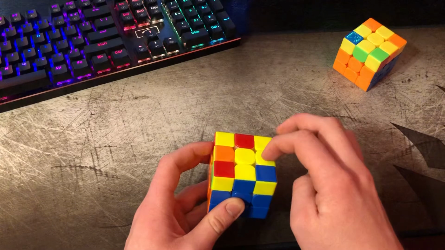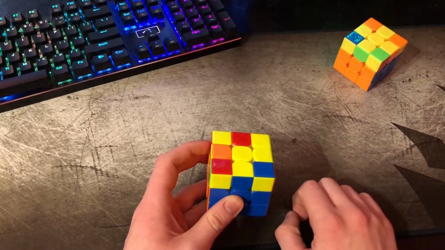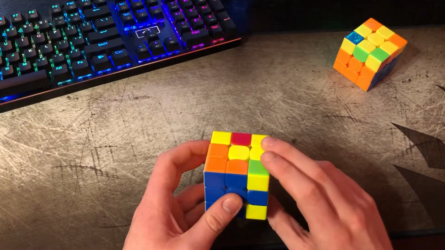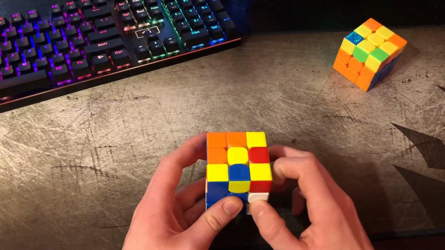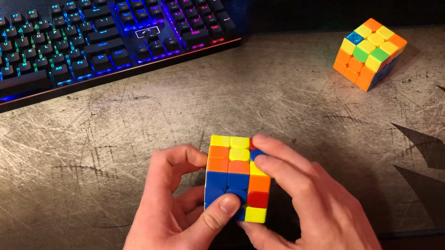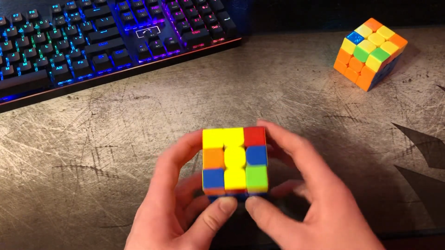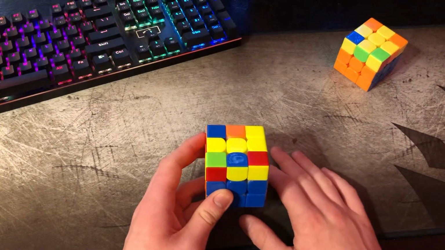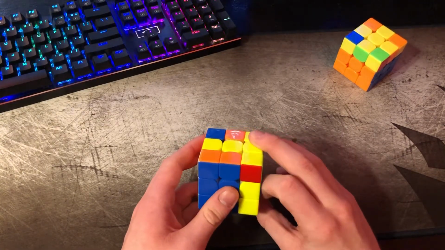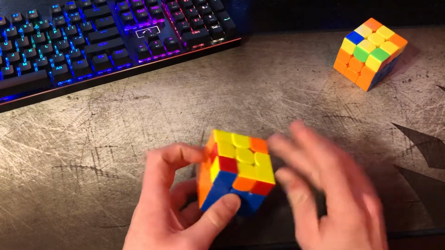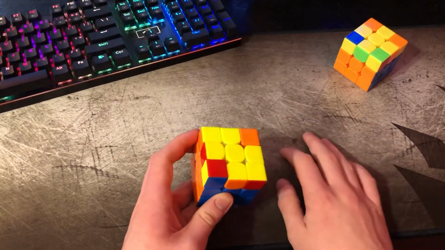Now you're left with this case. What you want to do here is do the same thing again. Hold like this, do a F, R, U, R prime, U prime, F prime. Now you've got this here like a straight bar. You want to do one U move like that. Same algorithm. R, U, R prime, U prime, F prime. And now you have your cross on top.